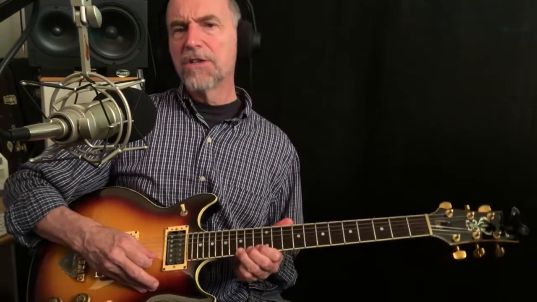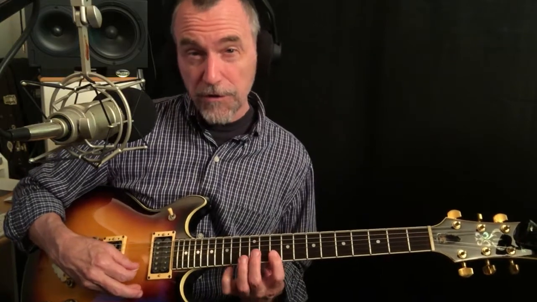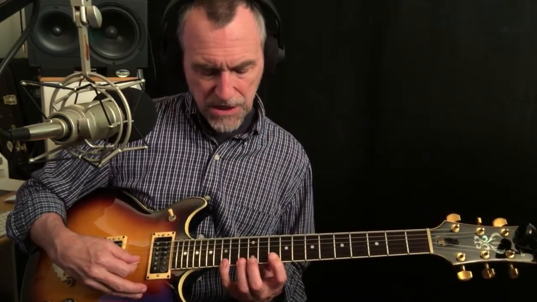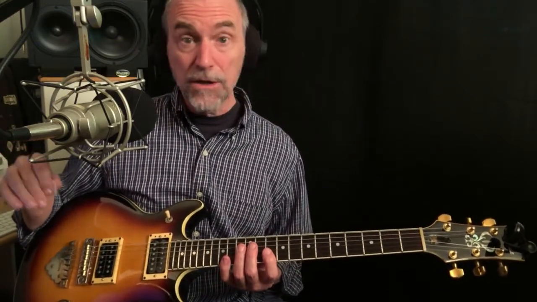So 6 notes per string, outlining these tetrachords. And if you look at what these tetrachords are doing, D, E, F, G, A, B, C, D, it's essentially outlining a D Dorian mode.